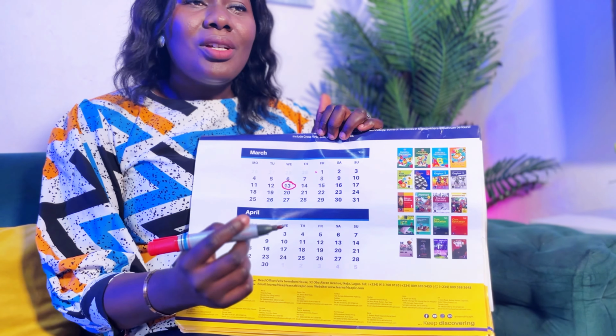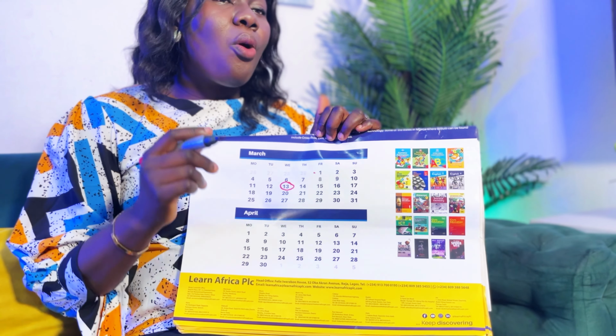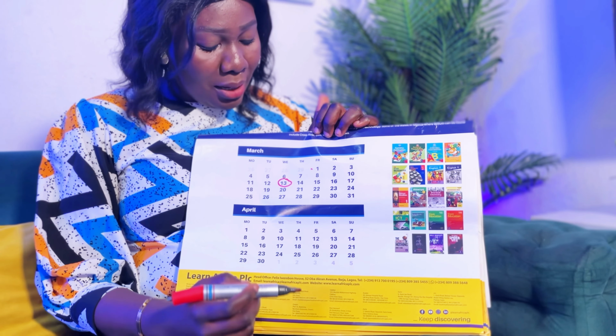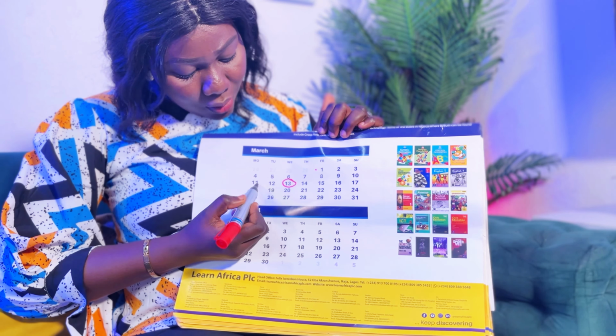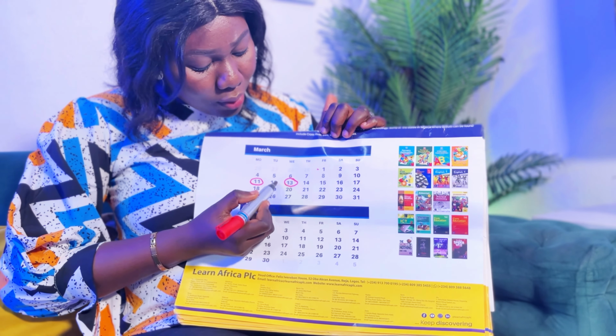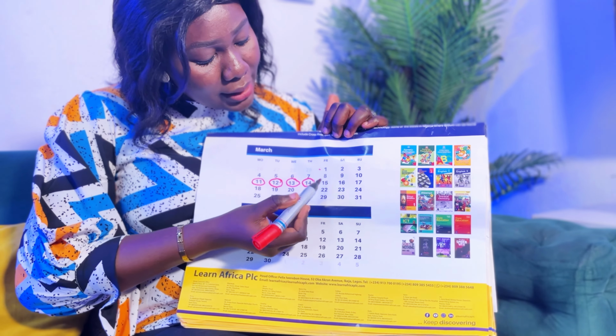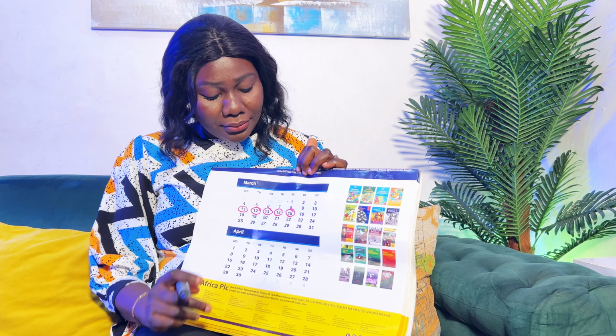But ovulation is not precise. So you put plus or minus 2. Now, plus or minus 2 of 13 means you can either ovulate on the 11th day of your cycle, the 12th day, the 13th, the 14th, and the 15th day of your cycle. Now, we won't stop at that.